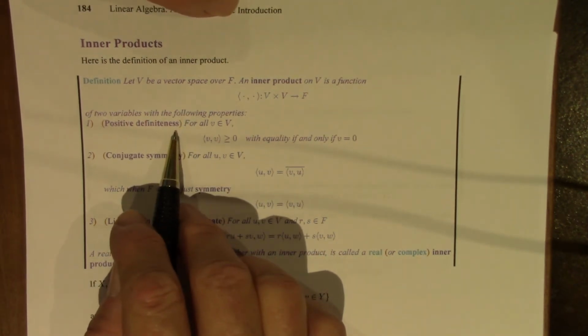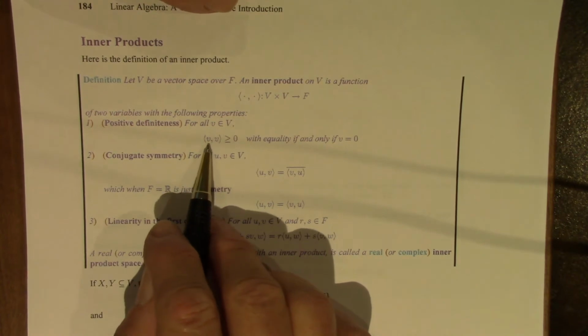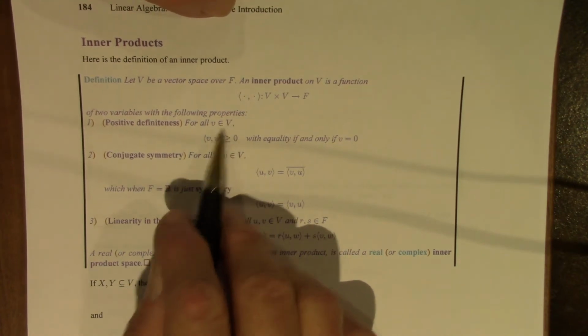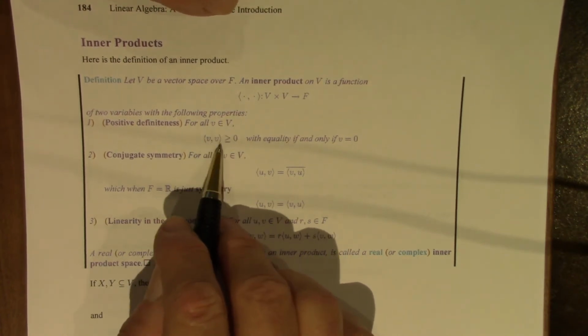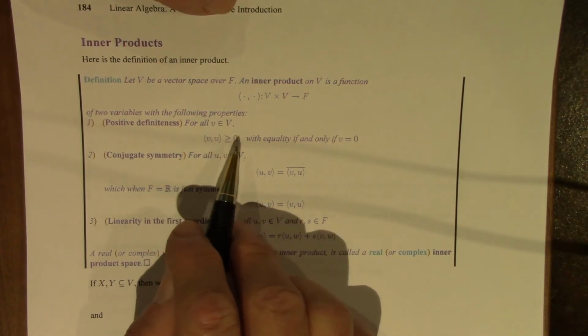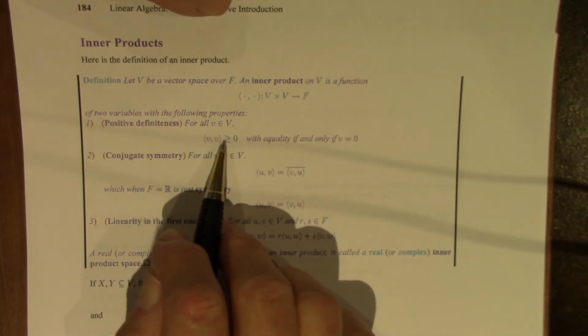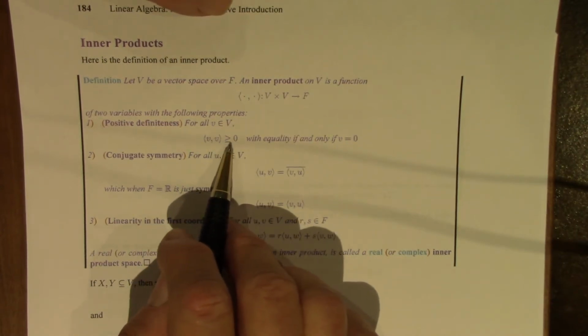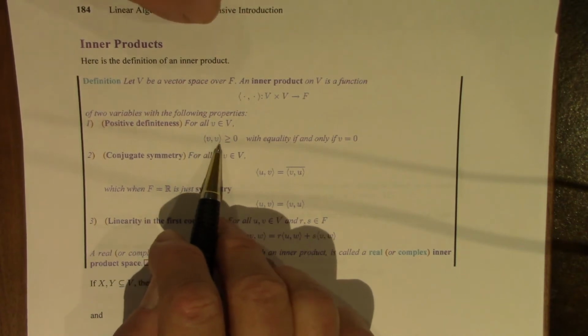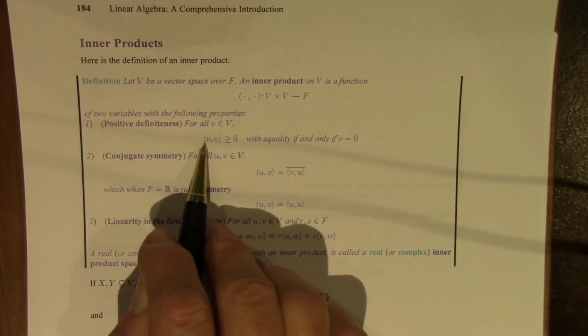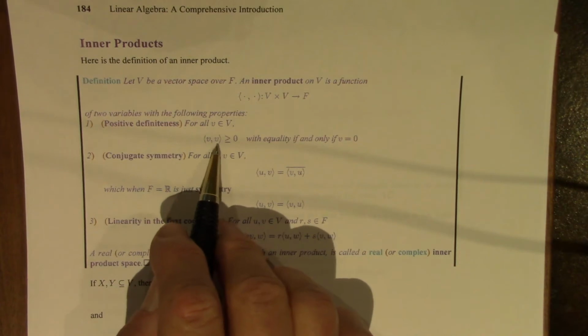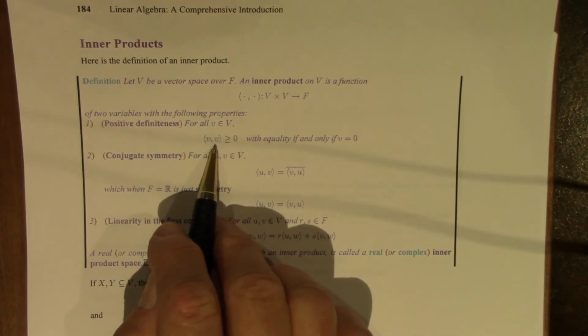Positive definiteness, and that means that for any vector little v, its inner product with itself is always non-negative, bigger than or equal to 0. And it's 0 if and only if v is the 0 vector. So v inner product with itself is always strictly positive as long as v is non-zero.